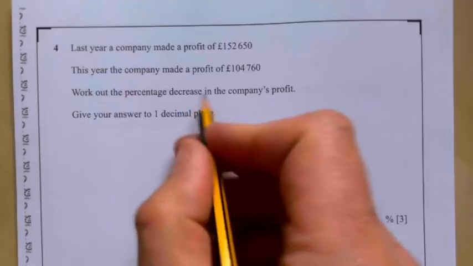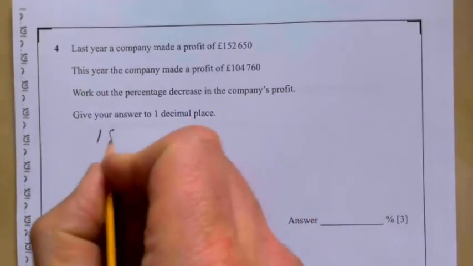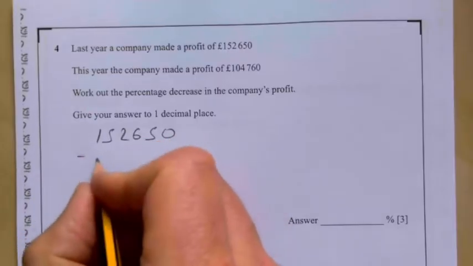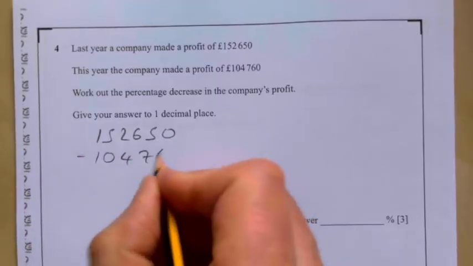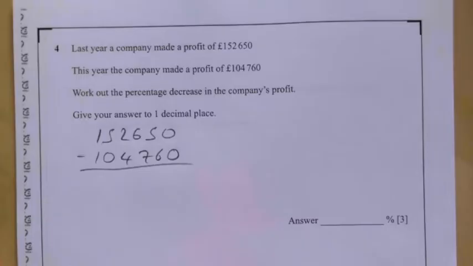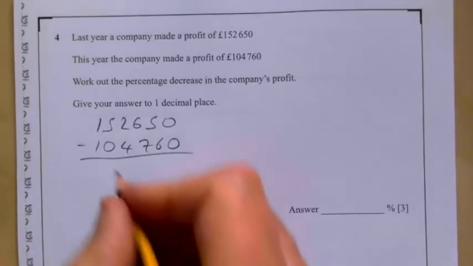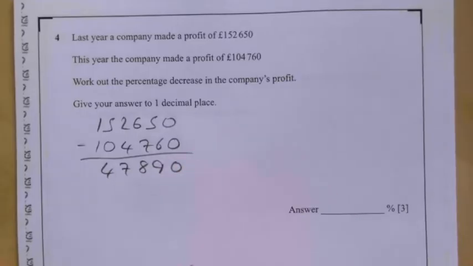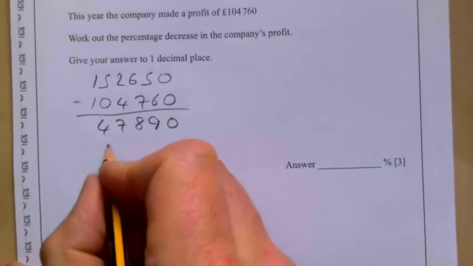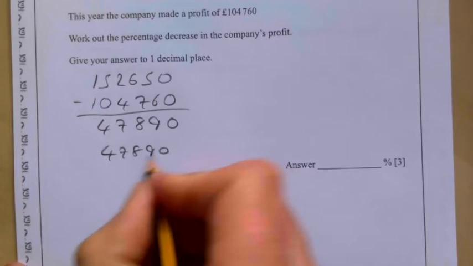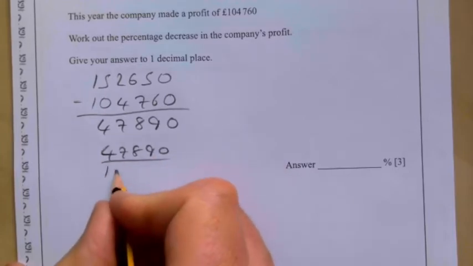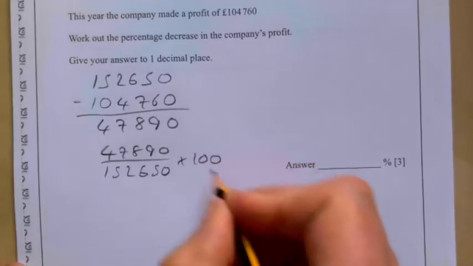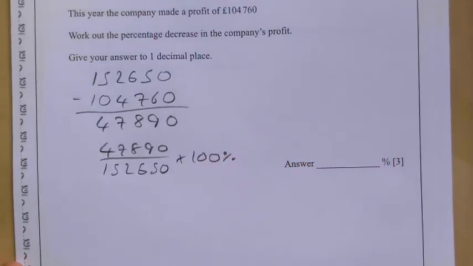So first of all, we need to work out the decrease in the profit. So it's 152,650 take away 104,760. If you take those away, you get 47,890. So that's the decrease in the company's profit. So as a percentage then, 47,890 all over 152,650 times by 100%. That would get us a percentage.